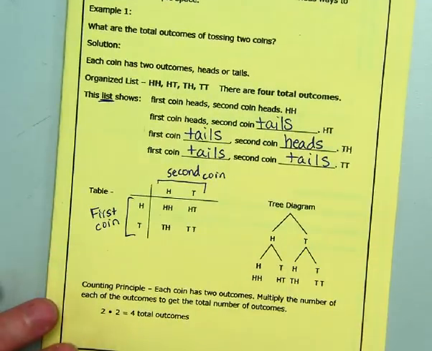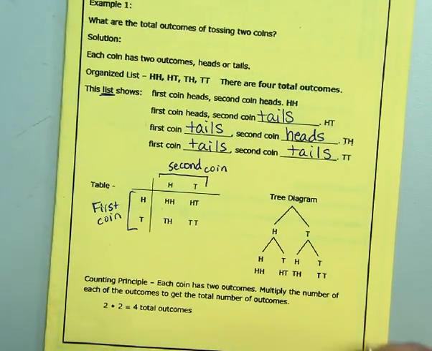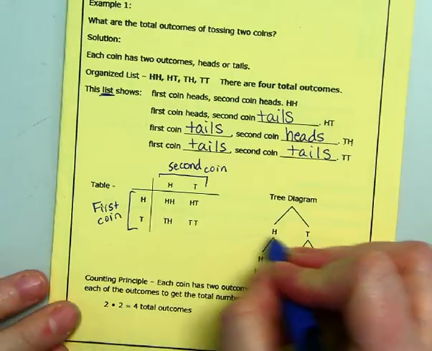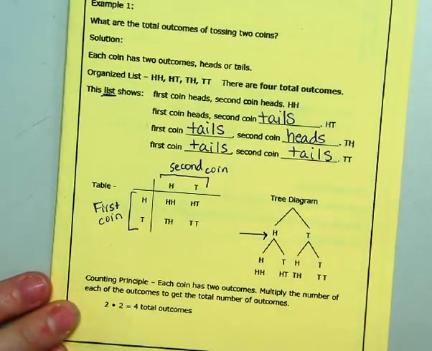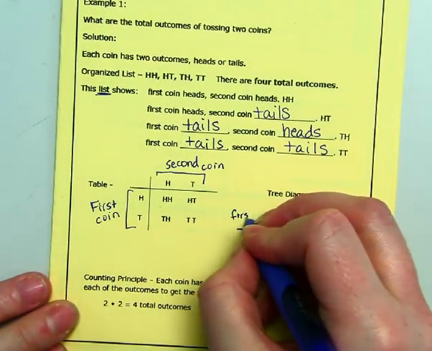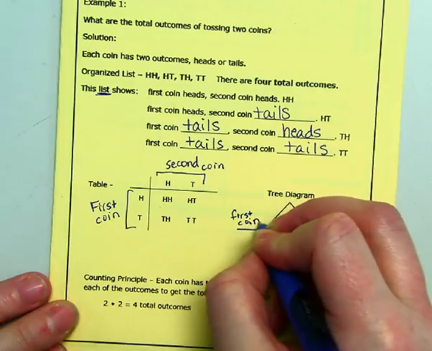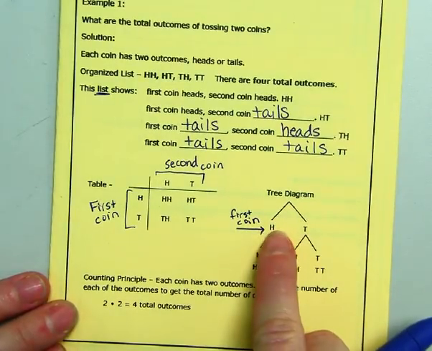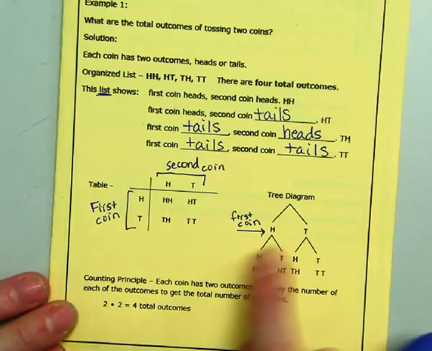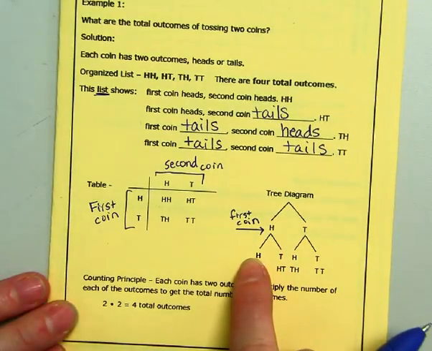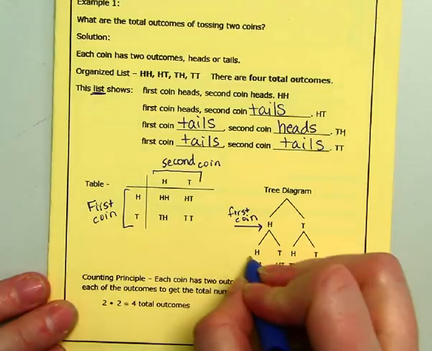Then we have a tree diagram. So this first level is the first coin. The options for the first coin are heads and tails. The options for the second coin could be heads and tails.